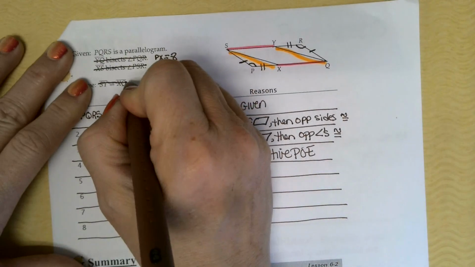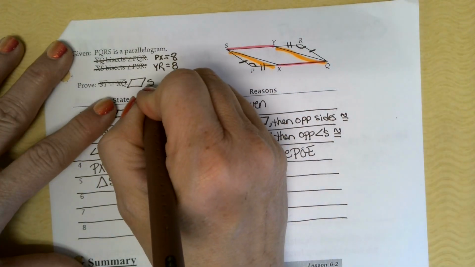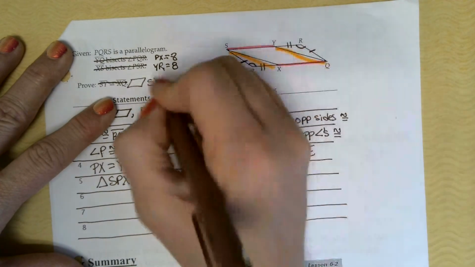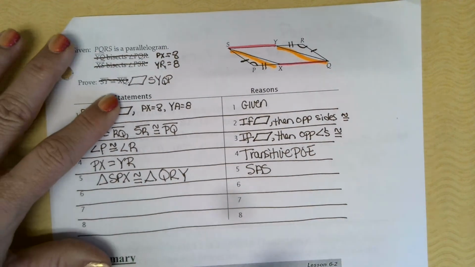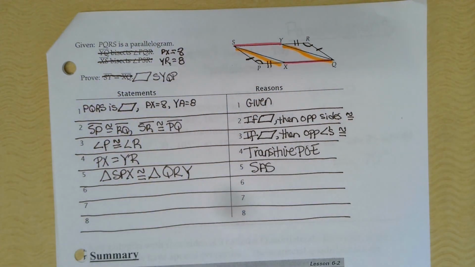And prove, I'm just going to do all this. I'm just going to give you guys a lot of instruction. Let's prove that this is a parallelogram. Ha, this is going to be a great proof.